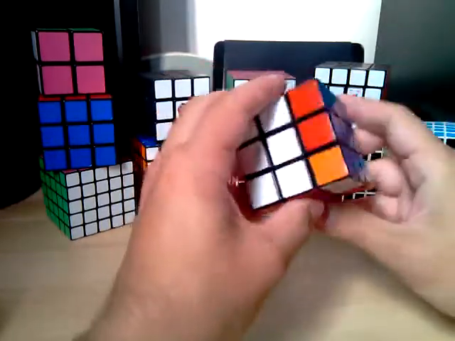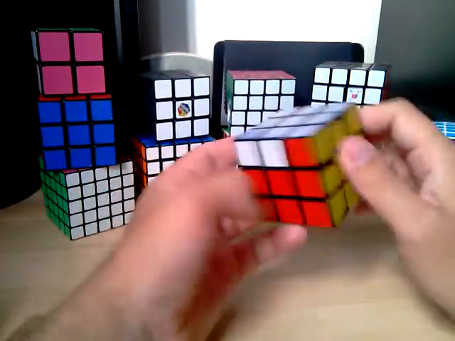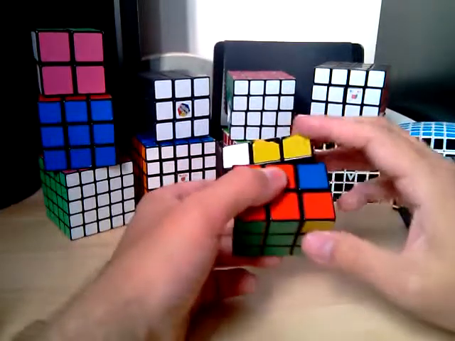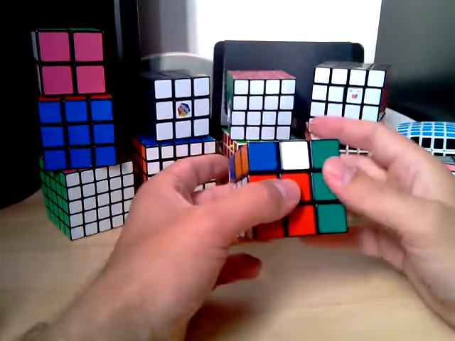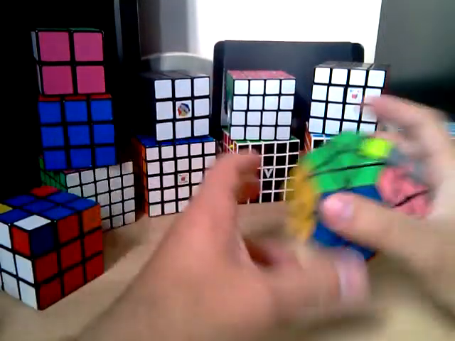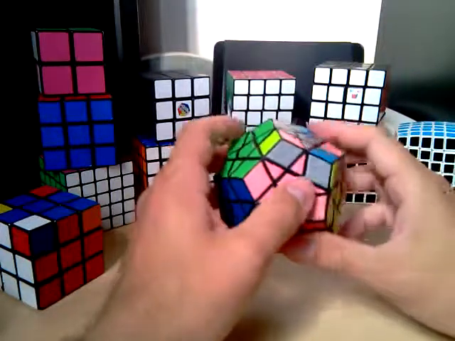And then let's have a look there. So you get 2 adjacent corners, and then you go right, up, right inverted, up, right, up, right inverted, and that solves it.